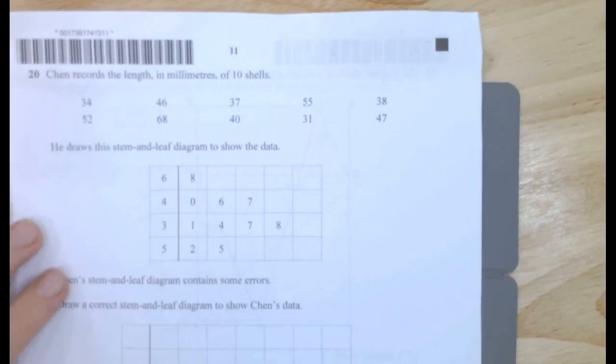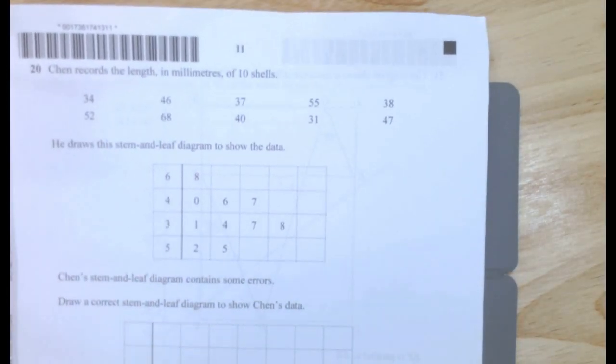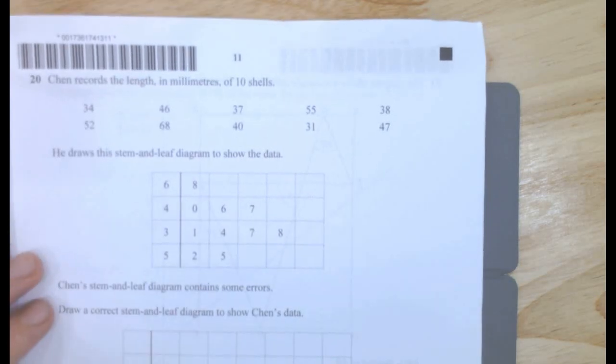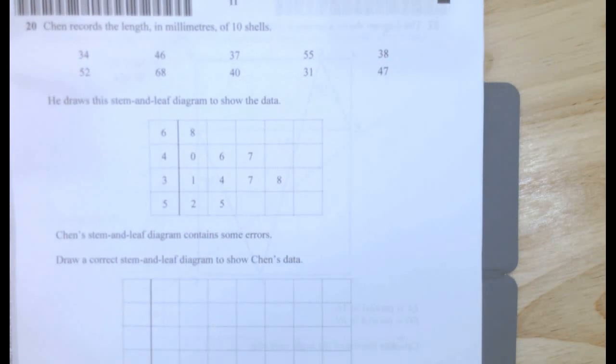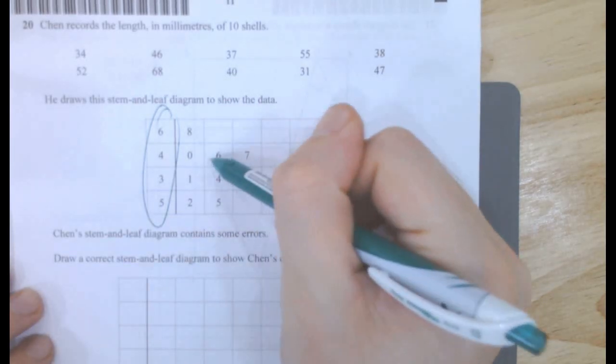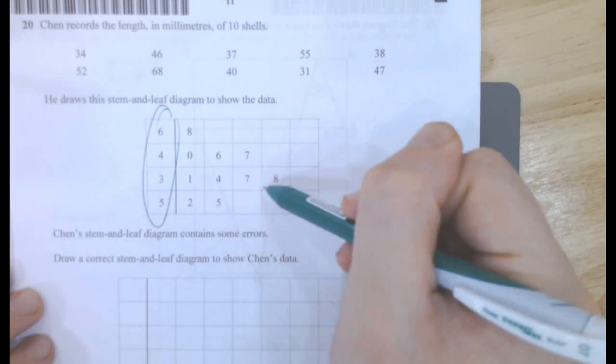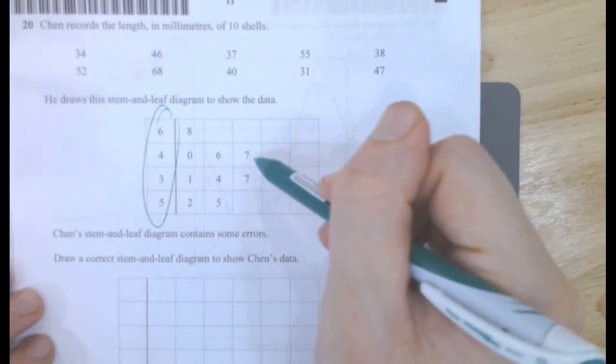Next up, Chen records the length in millimeters of 10 shells. He draws the stem and leaf diagram. Okay, so there are some errors in his stem and leaf diagram. One thing is that this should be in order. Another thing is that it looks like he's missed something off. 1, 2, 3, 4, 5, 6, 7, 8, 9, 10. Oh no, he's got all 10, that's fine.